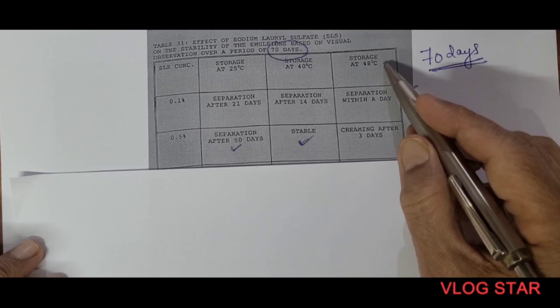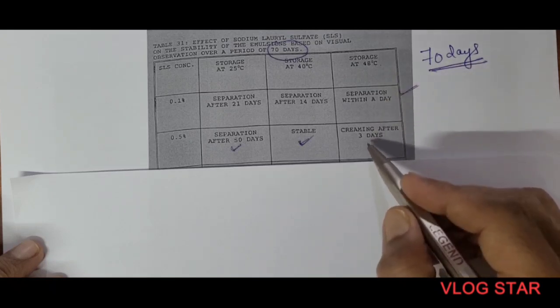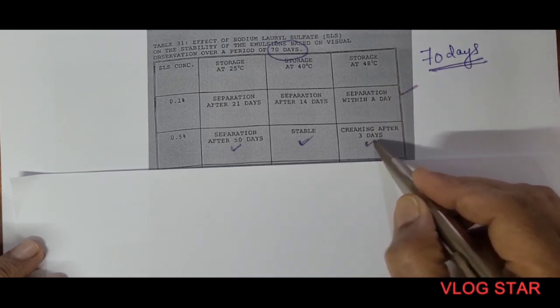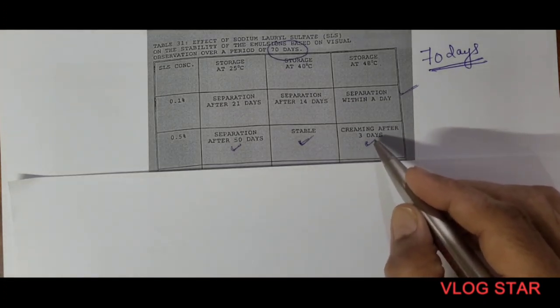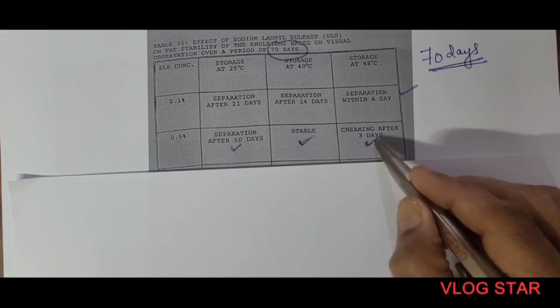But at 48 degrees, what happened? It started creaming after 3 days. Separation is when you can see a distinct water layer and oil layer, or the water layer separating out. But creaming is when you see a denser layer and a less dense layer. It's not a clear water separation. So creaming appears after 3 days itself.